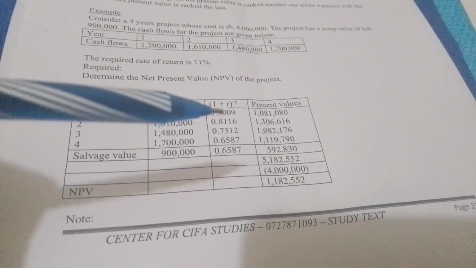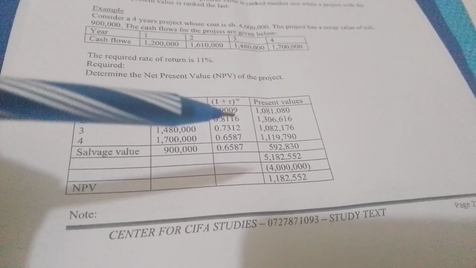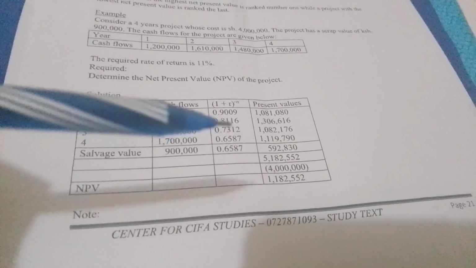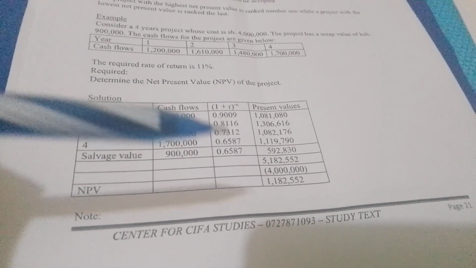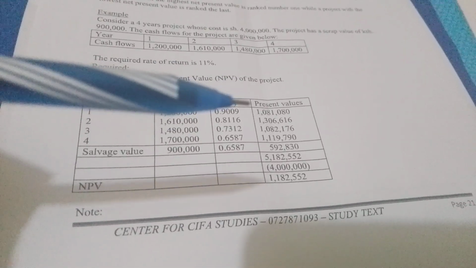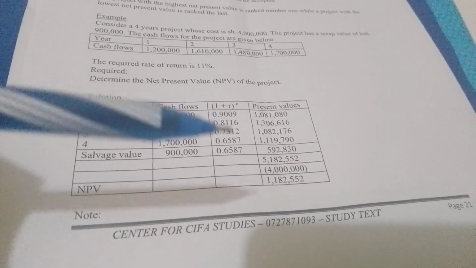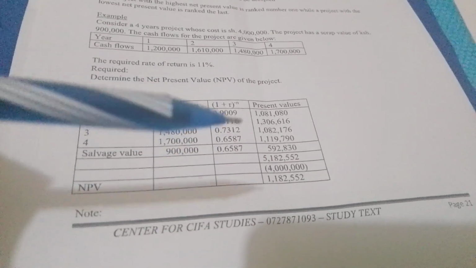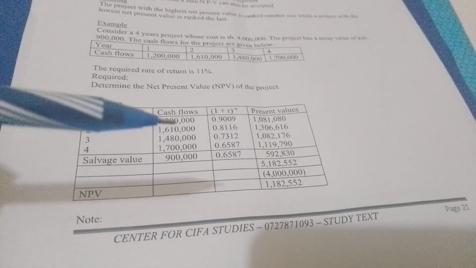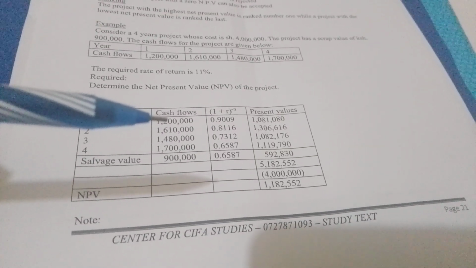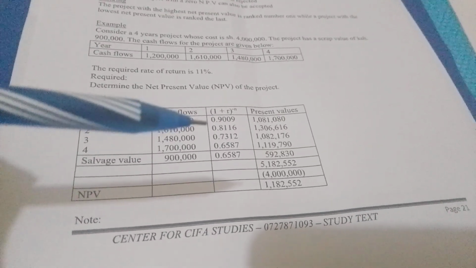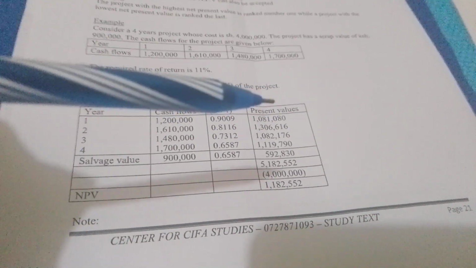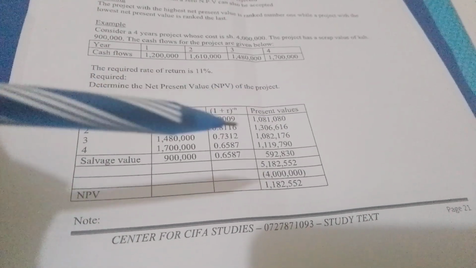So once you have gotten this column here, now this one you can read from the table, because in our table we have seen 11% is not there. So the present value interest factors column, then you multiply by the cash flows here. So once you multiply, you get a column for present values.